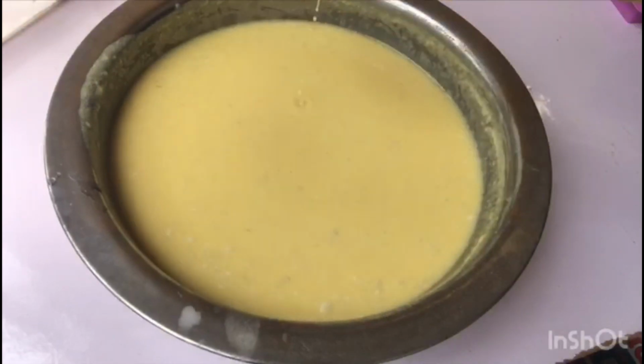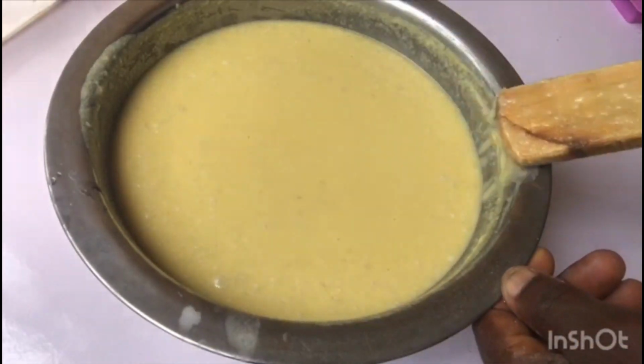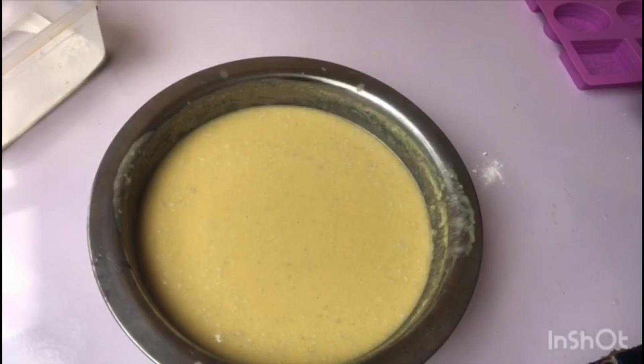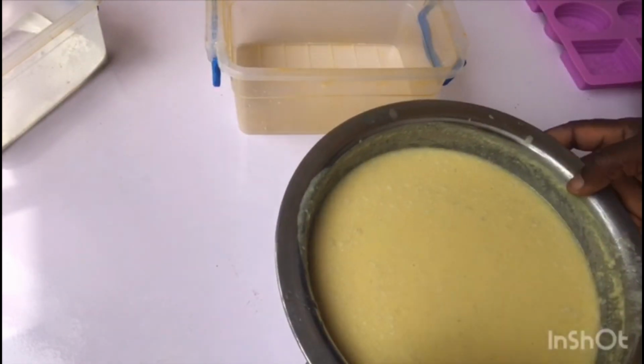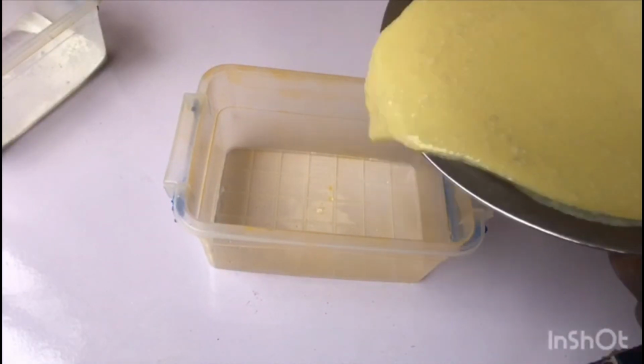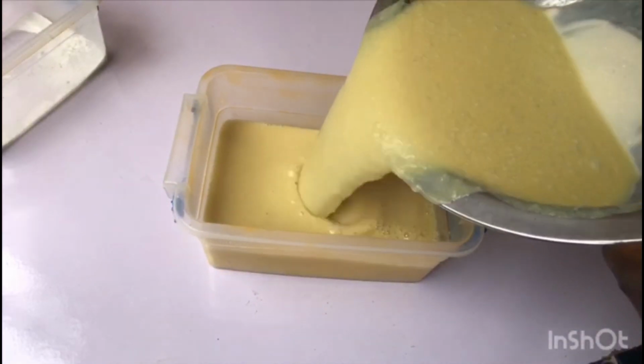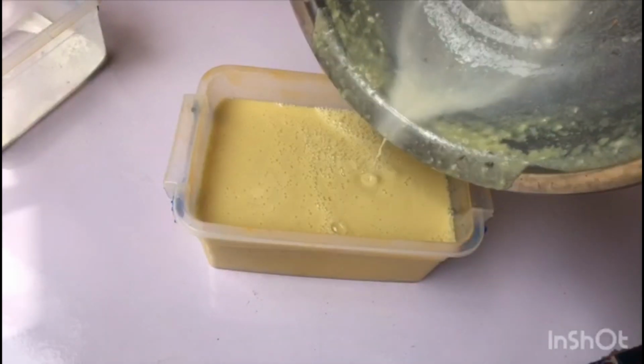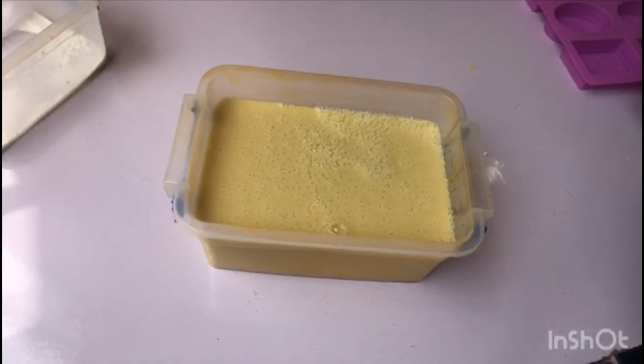Stir faster and make sure everything mixes together before adding it into the mold. Add into the mold and allow it to dry before molding it.